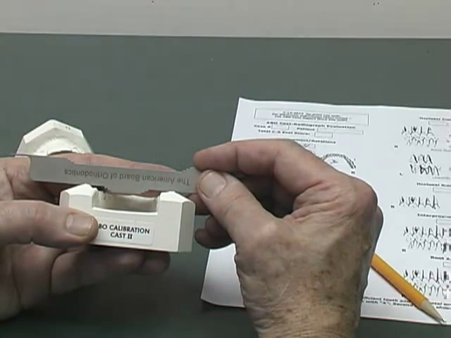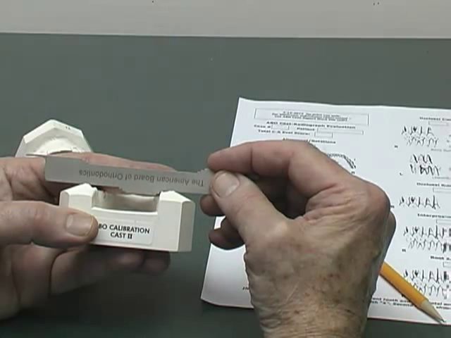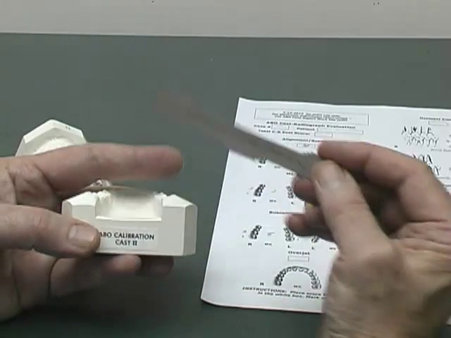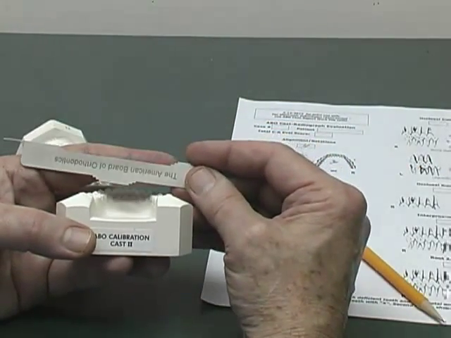We move to the right side, and it looks like it's between 1 and 2, so it would be 1 point. So 2 and 1 for the lower second molars.